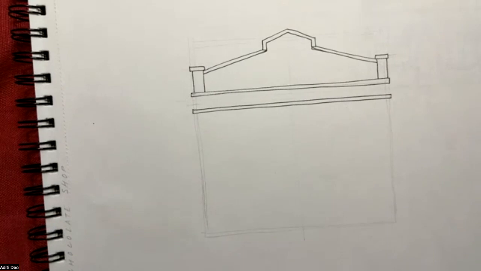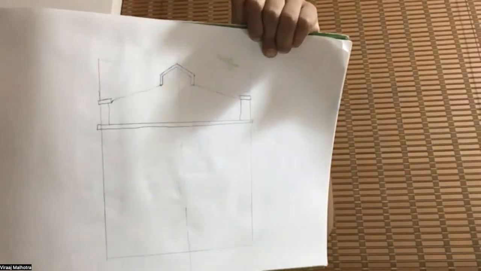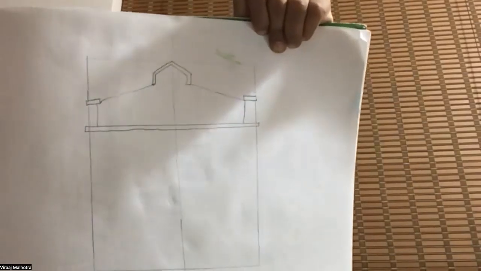Oh, let me see. One second. Yes, this is very nice. But are you using a scale? Don't use a scale, Viraj. We don't need a scale because when you're drawing these lines on the side, don't use a scale at all. Okay, good.